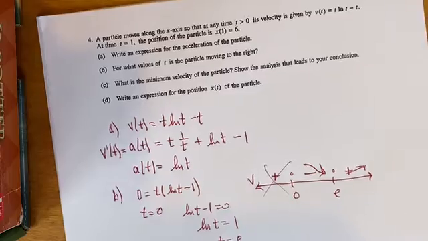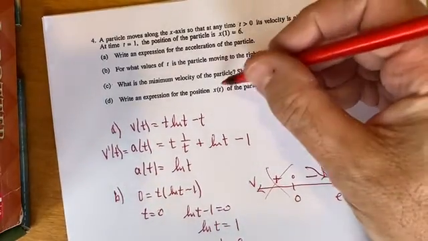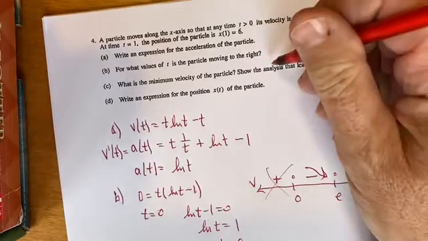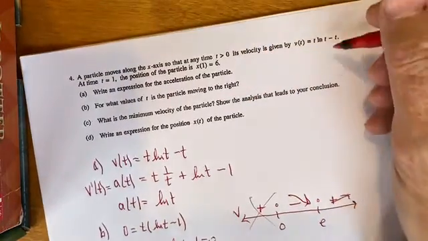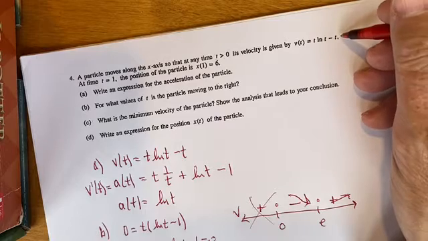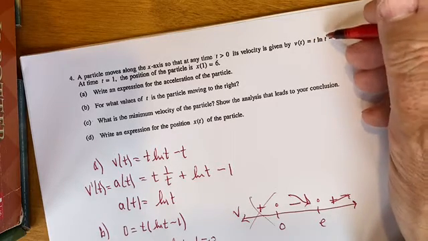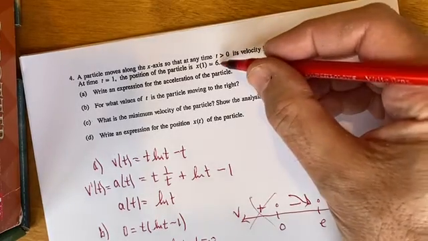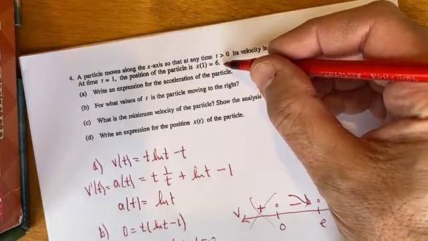D asks for an expression for the position. Okay. And this is funny because I think what they wanted us to do is actually integrate this function to find the position function, use the initial condition to find the c value.